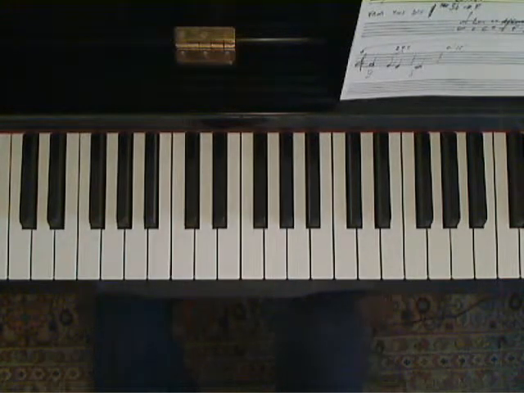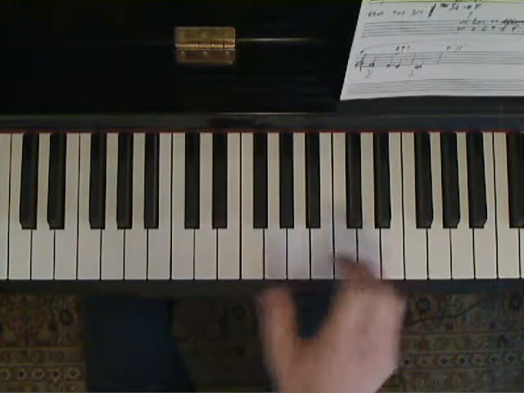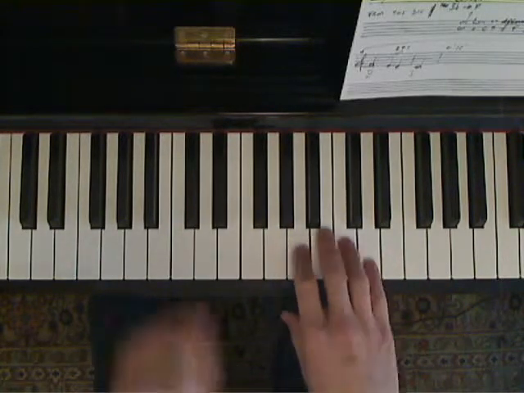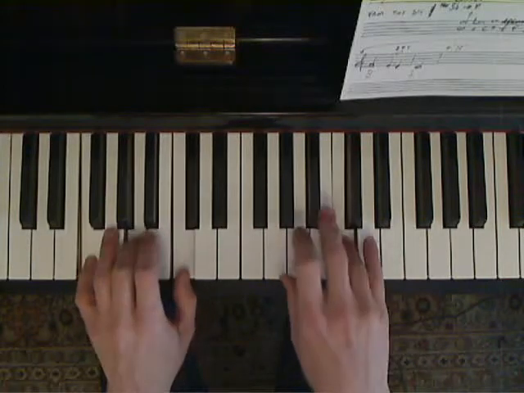We haven't used many skips from one chord to another, only at the beginning of the piece.